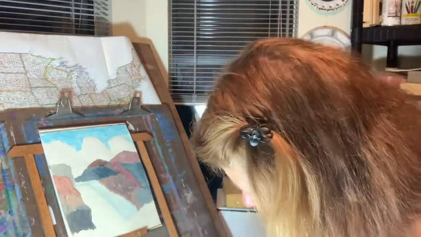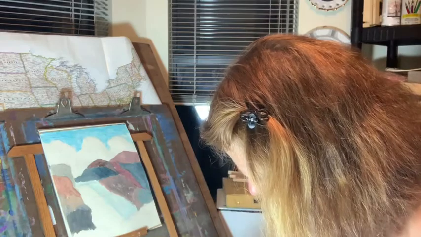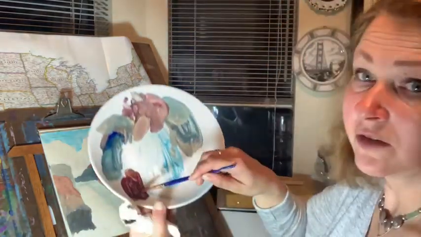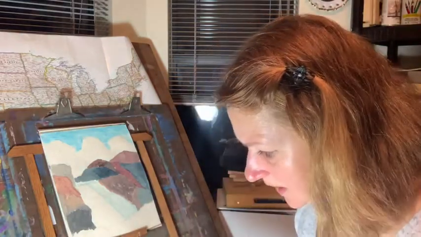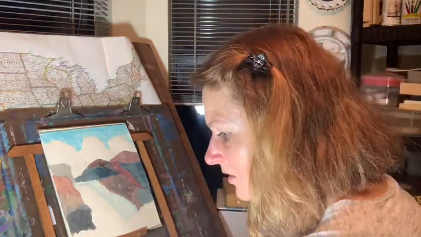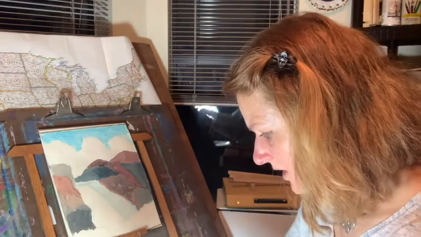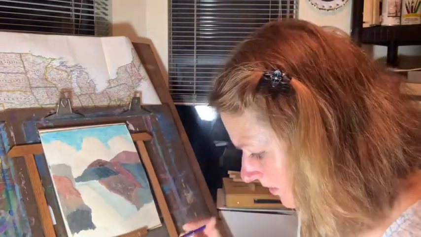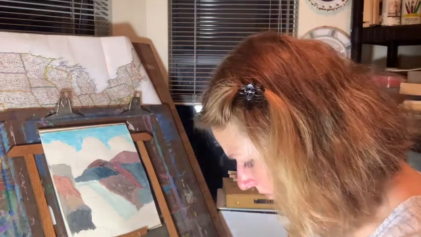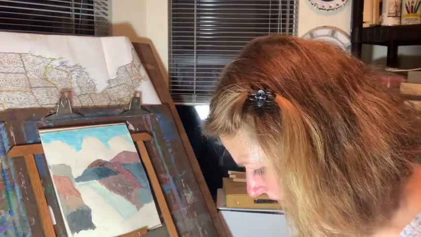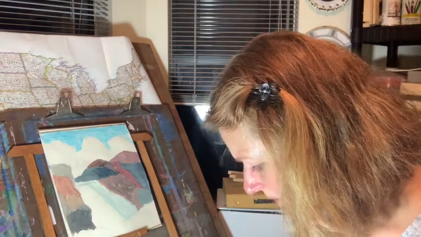So maybe even use more black. That's kind of a dark purple here. And actually it's a good idea to add some purple in that, because I have the ready-made purple, and I can use a little bit of that purple for my earthy colors. We'll see how that works.